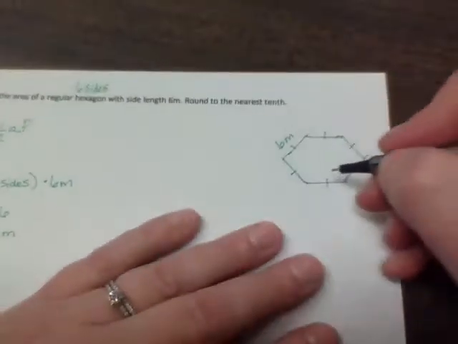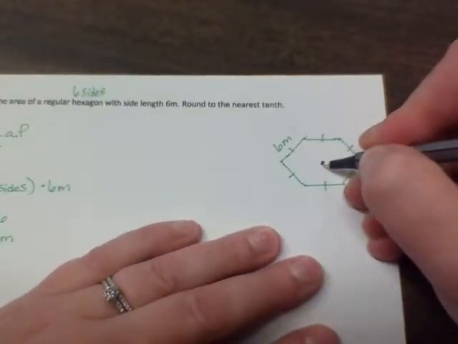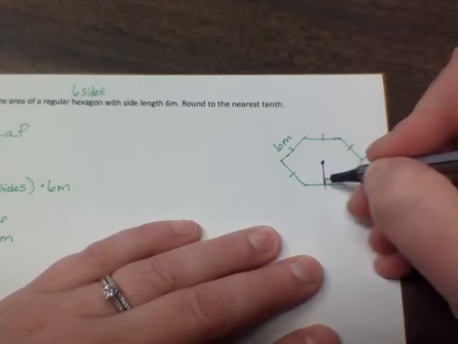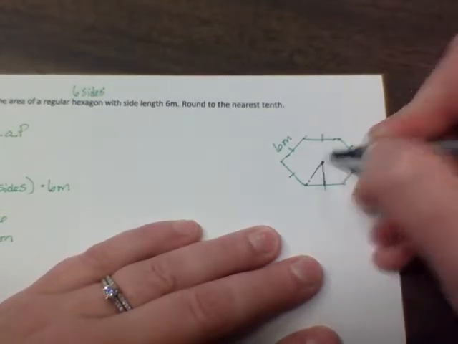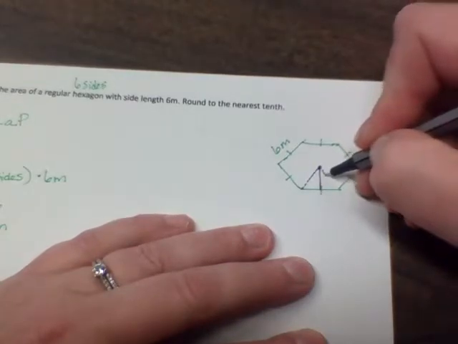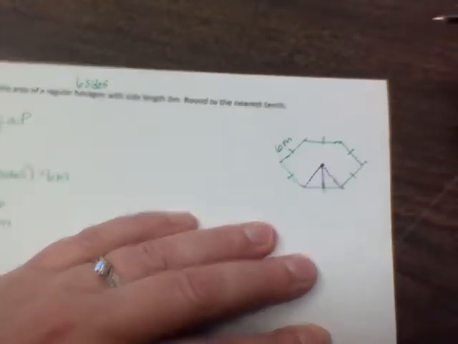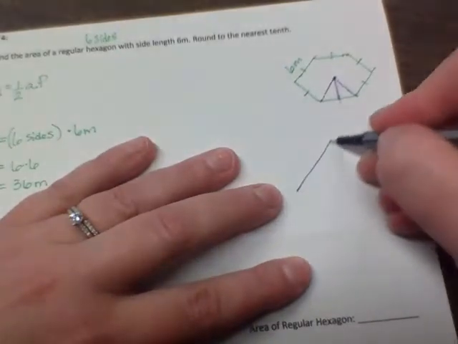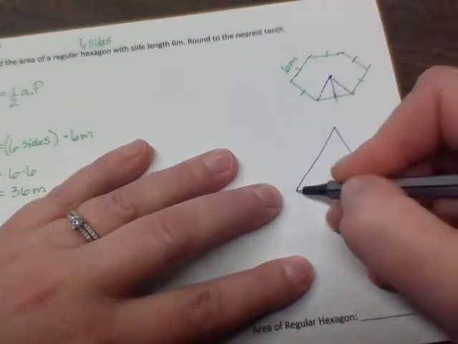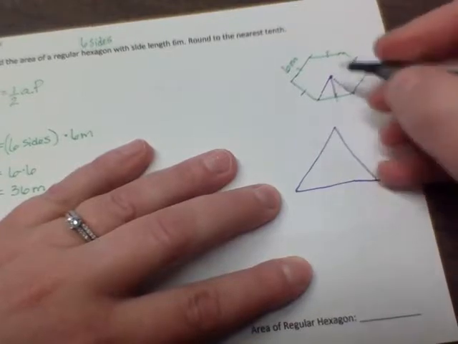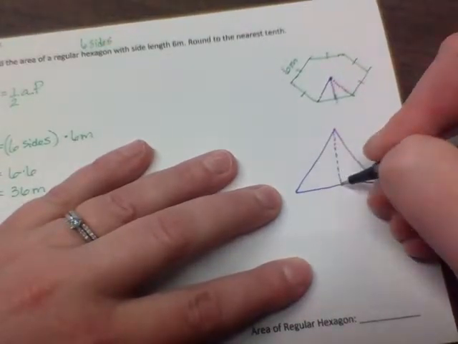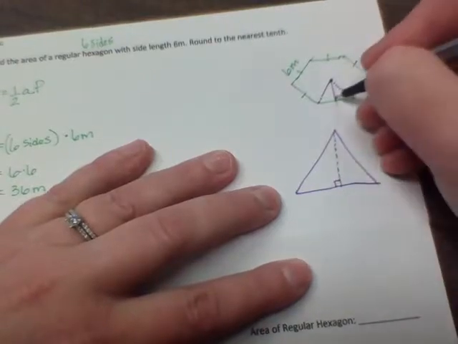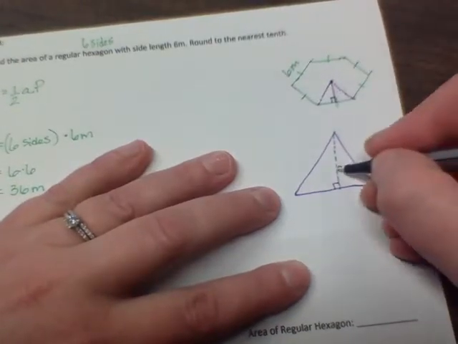Remember that the apothem is from this center to the center of this outer piece here. And so we can put in our radii to make a triangle. I'm going to expand that triangle there and label this as the height or the apothem.